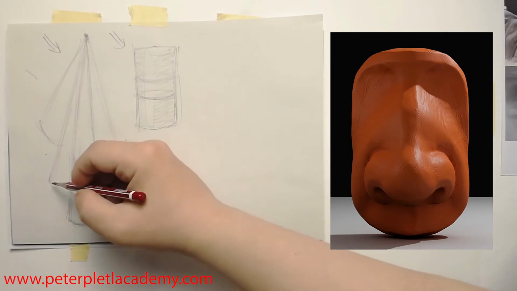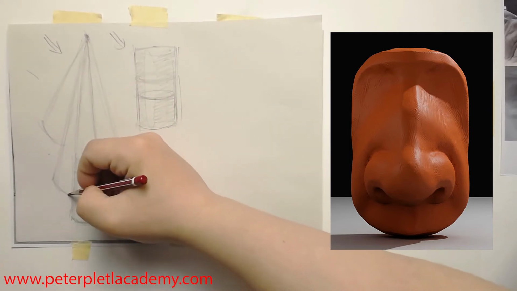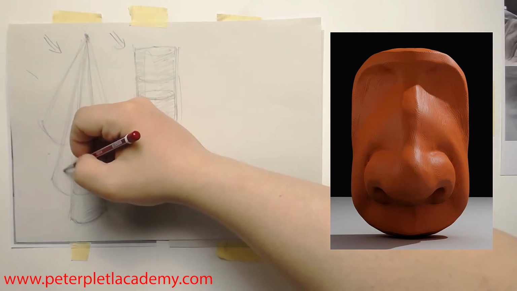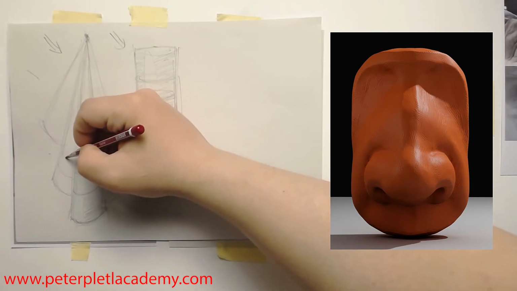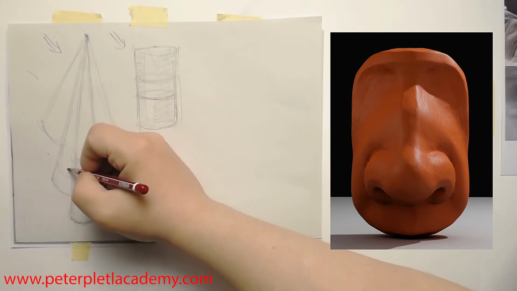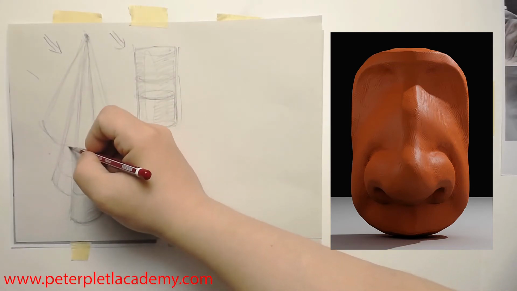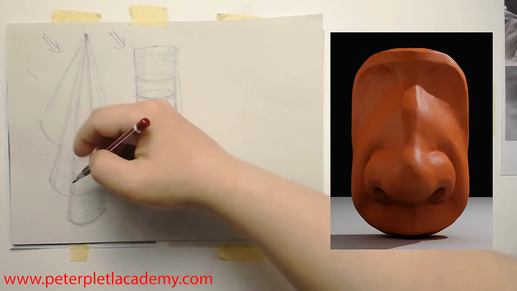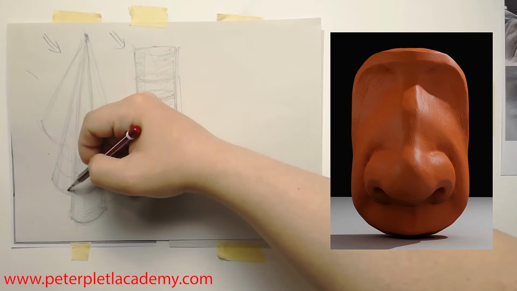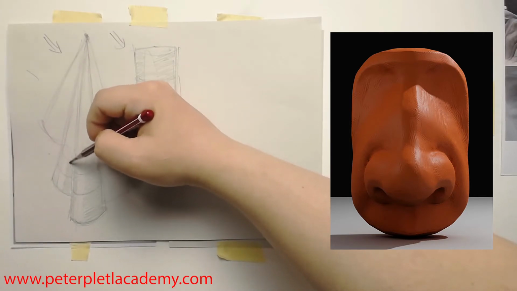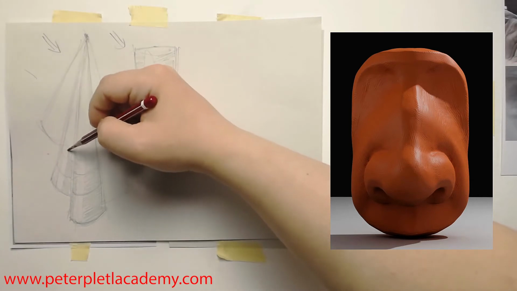The same thing happens over here. If you are imagining how the shape is going, it's going like this, right? Which means that the light will hit here, and the light will be a little bit wider, and this will be the shadow part, right?